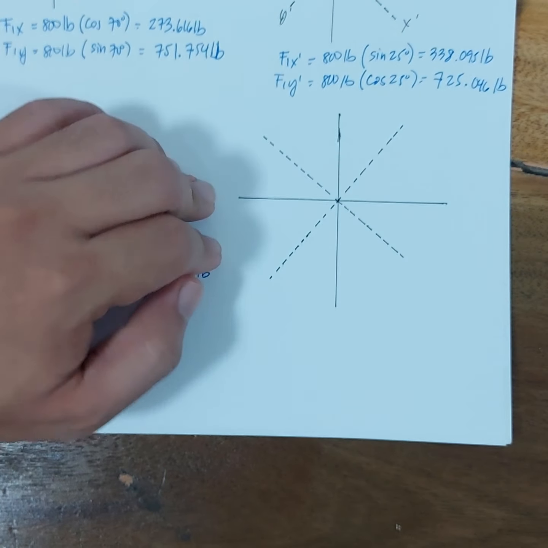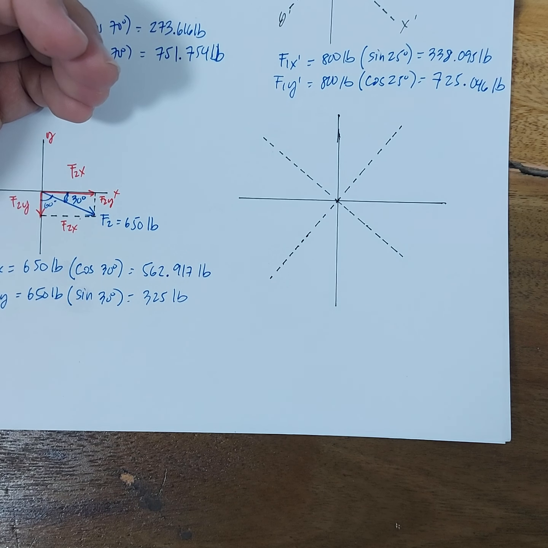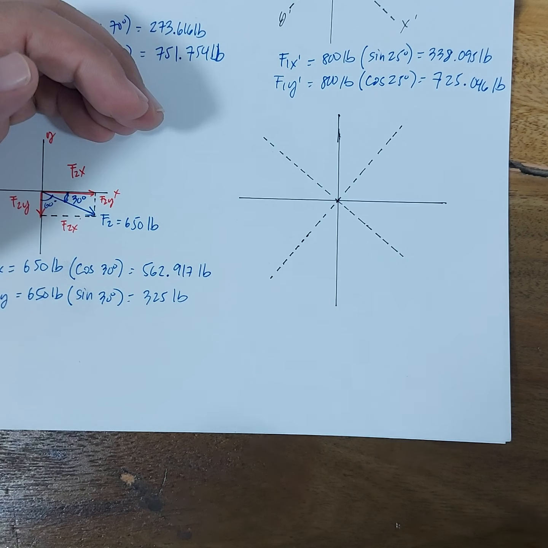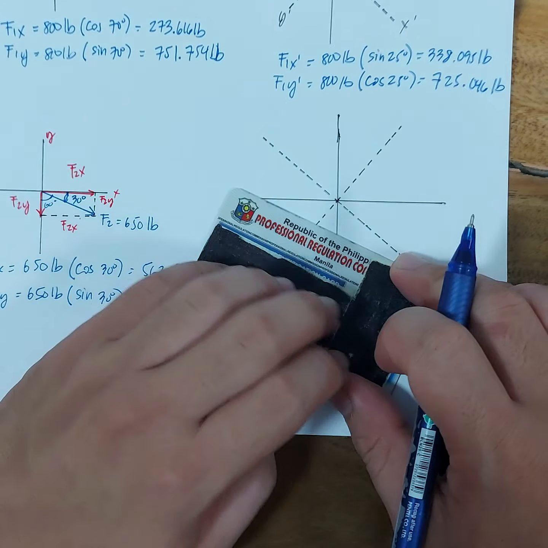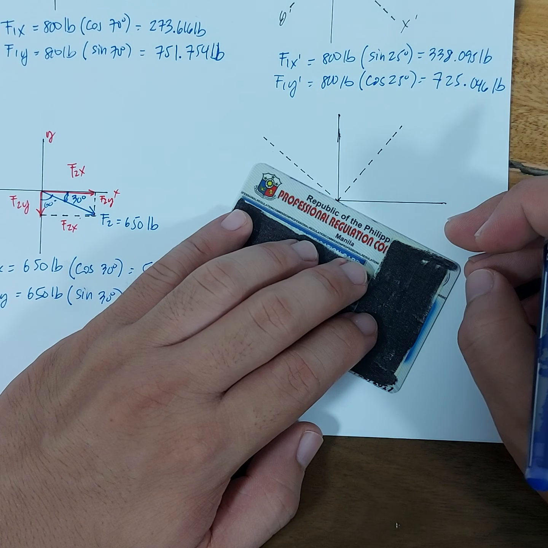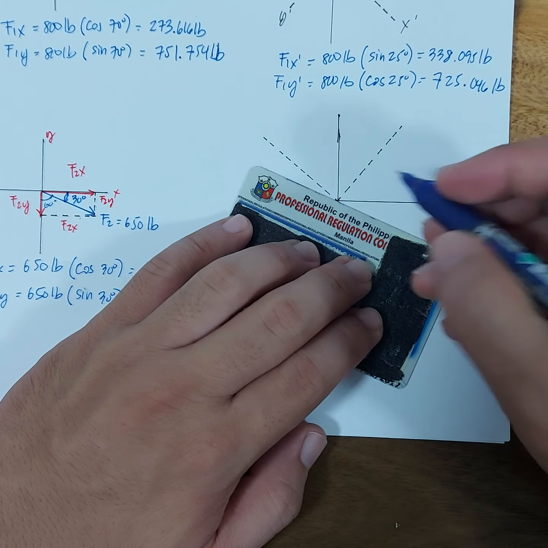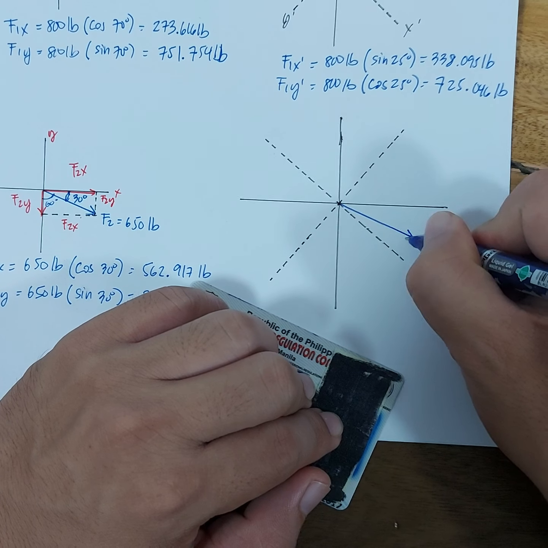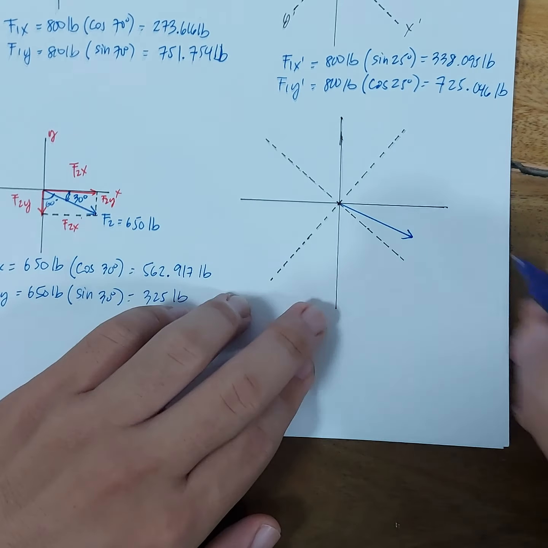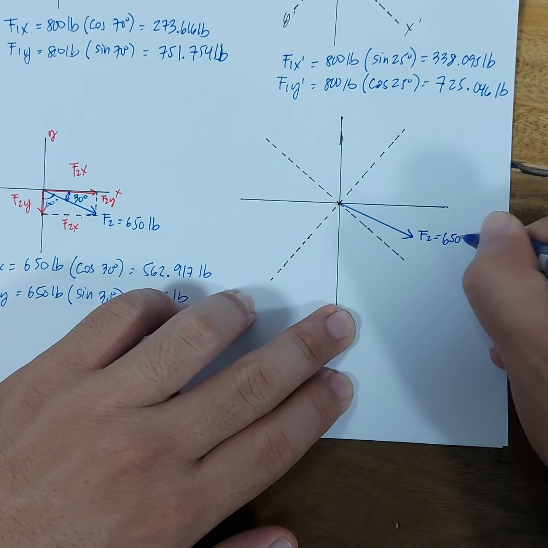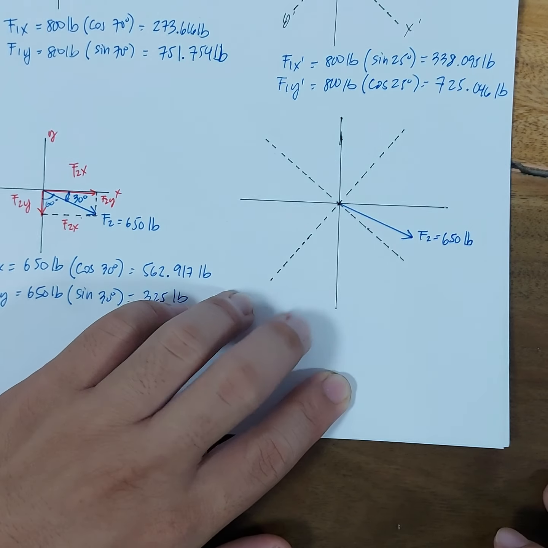Okay, good. And nasaan yung ating F2? Gawin natin yung F2. F2 is somewhere here. Okay, that's our F2, which is equivalent to 650 pounds.